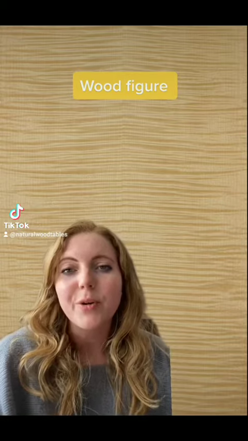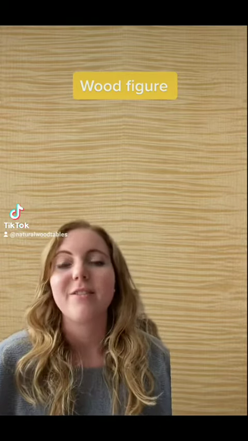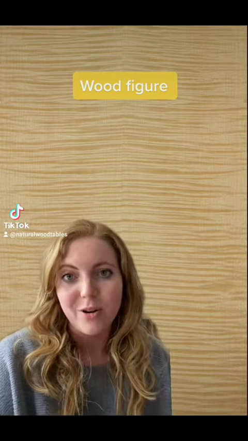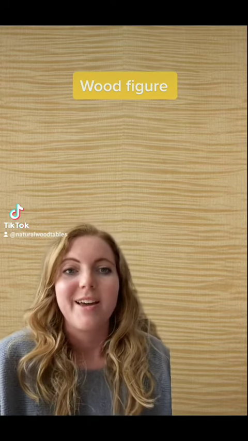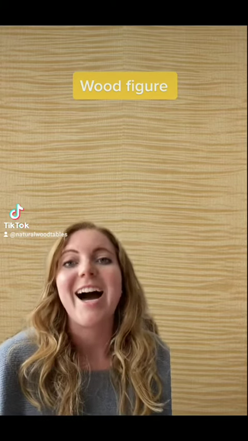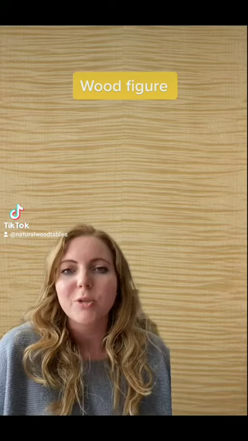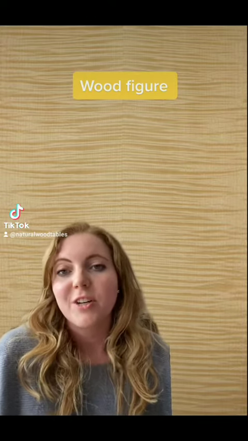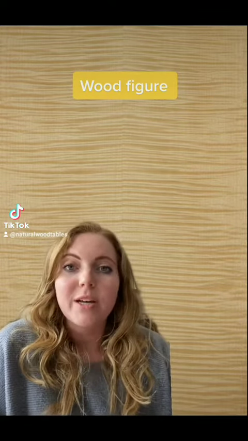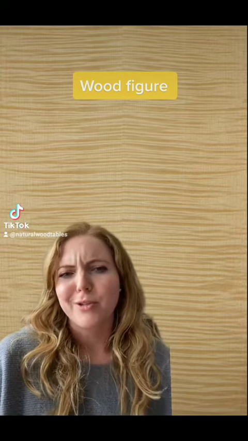So for example, this picture here is a very popular fiddleback pattern, or fiddleback figure. This we could describe as a highly figured wood, and you can see it's much more interesting. This interesting figure makes the wood more difficult to work with, but it gives you such a beautiful result.